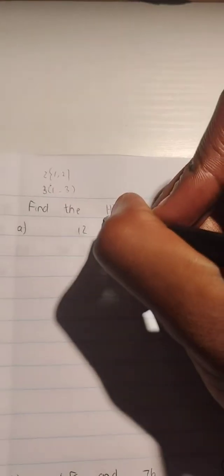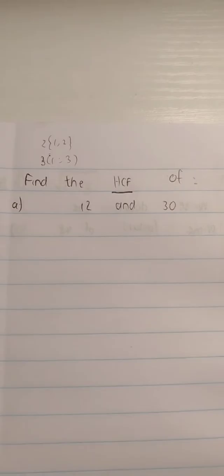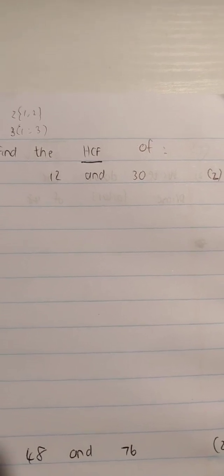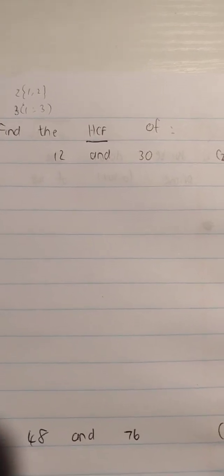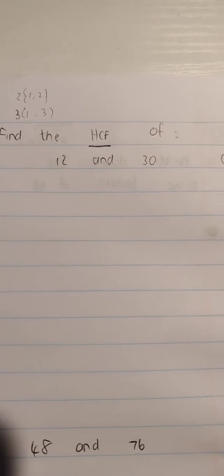Now let's turn our attention to something else. Not this time the LCM, but what we call the highest common factor. So how do we find the highest common factor when we are given numbers?